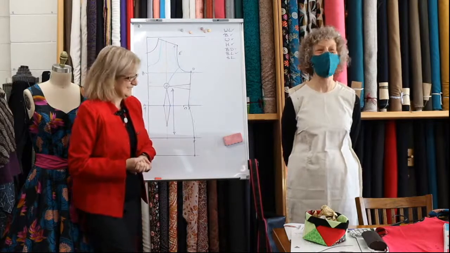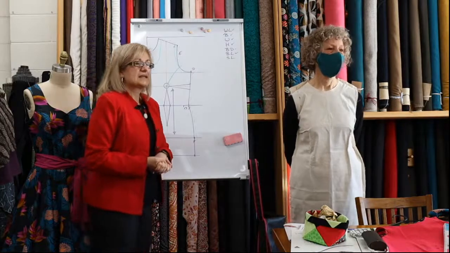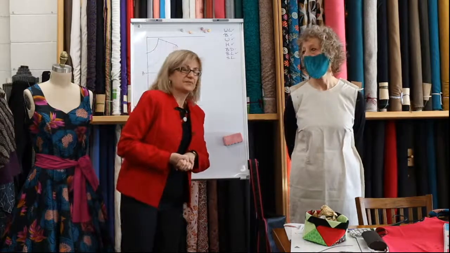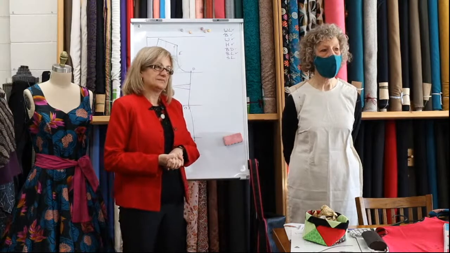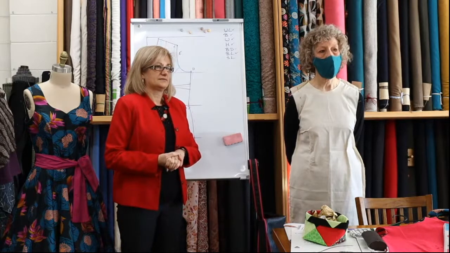Can you use this system to alter existing patterns? So if you have a dress pattern that you really like, but it doesn't quite fit in a few spots, can you use this system to do that?